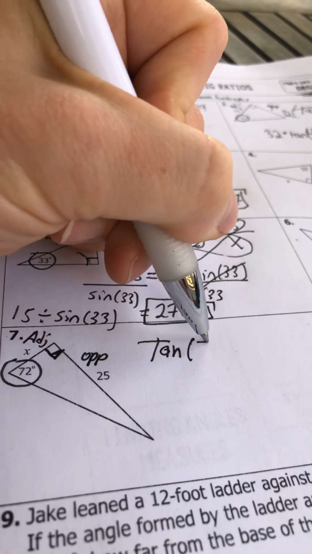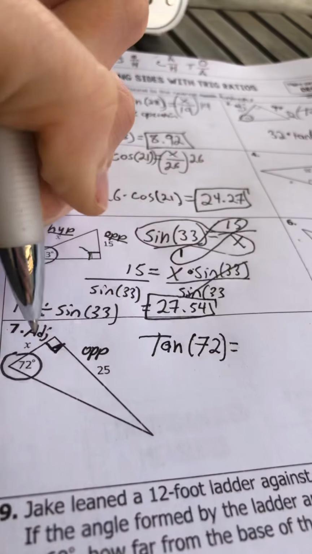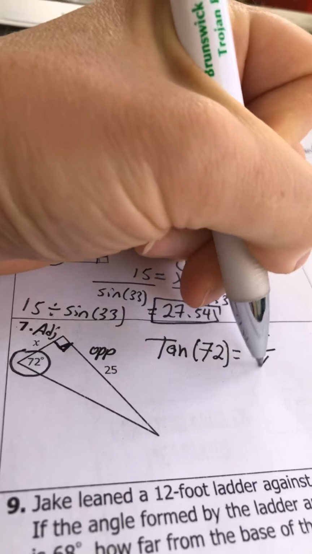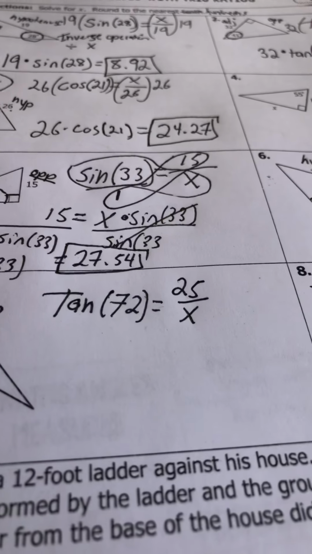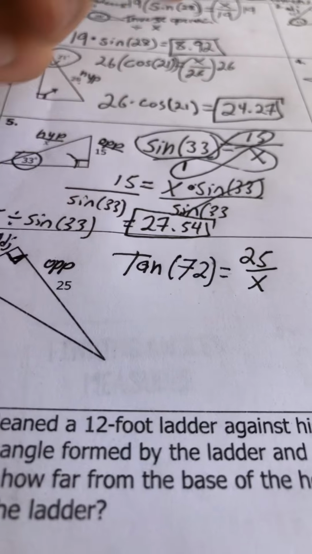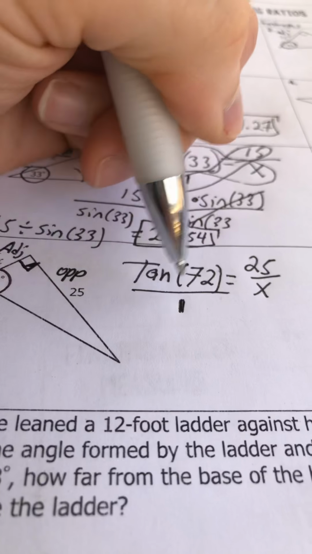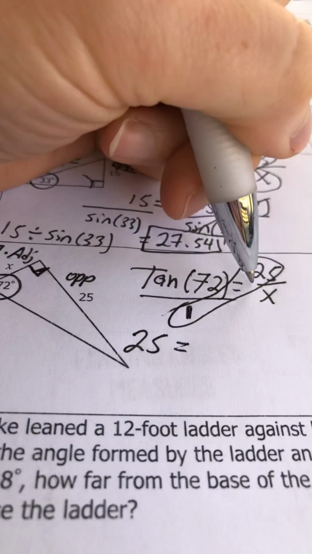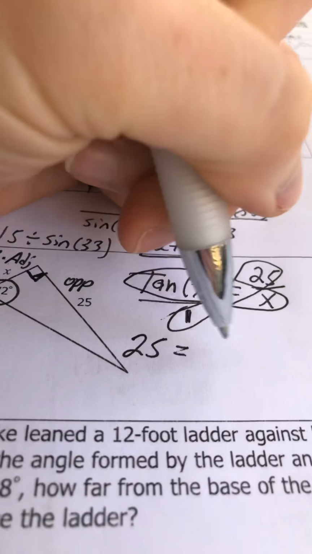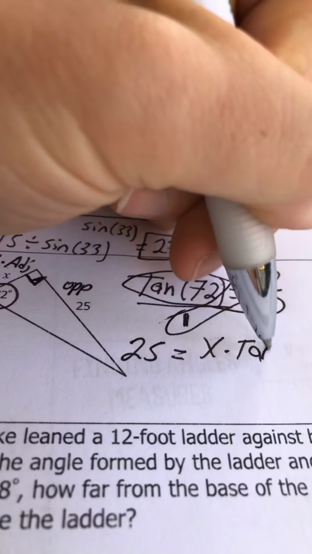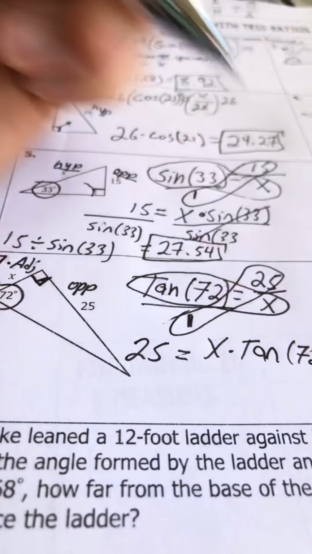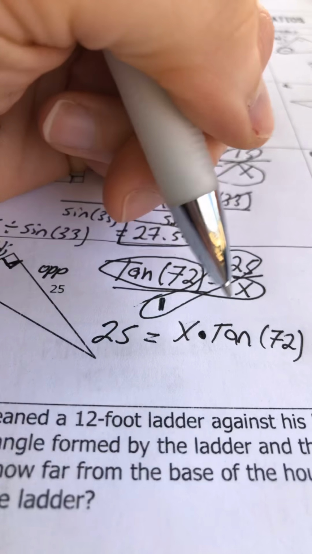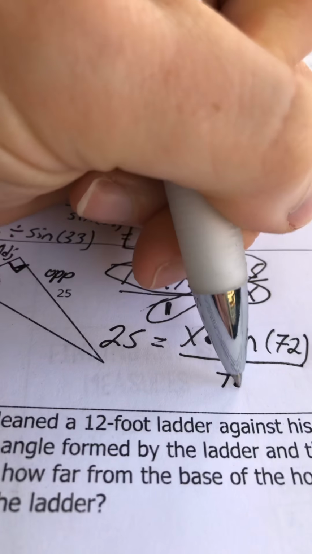So tangent of 72, tripping on, so O first, applesauce, x. Again, we've got x on the bottom, so we want to cross multiply. So 25 times 1 is 25, and then we've got x times tan of 72. Now we want to get x by itself. Opposite of multiply, we divide.